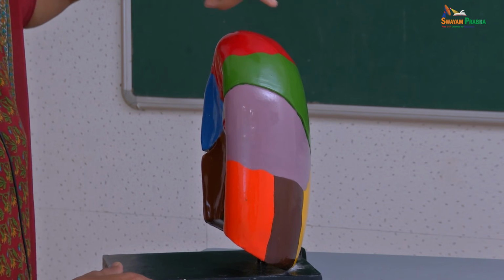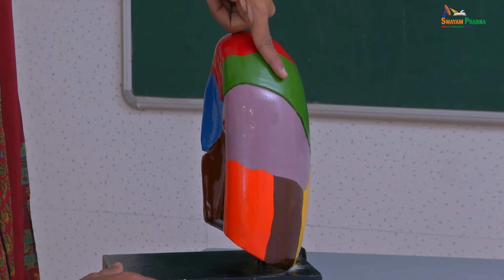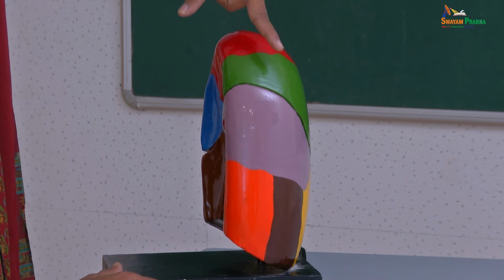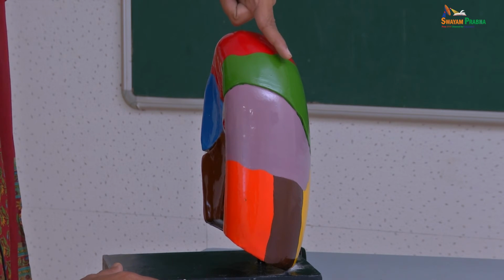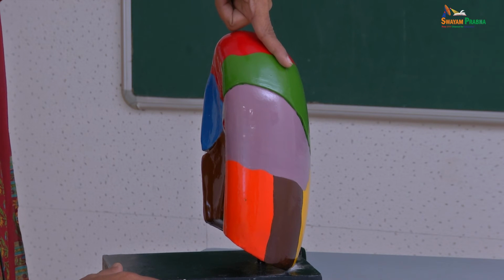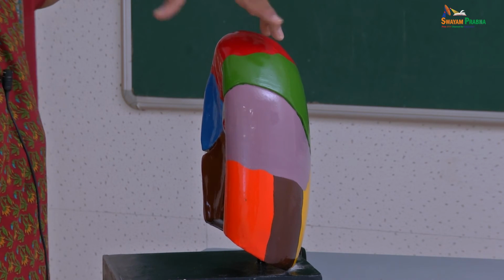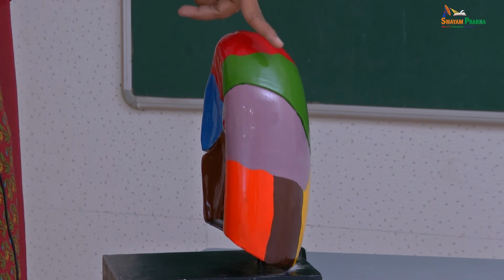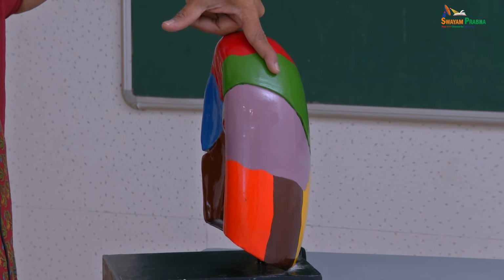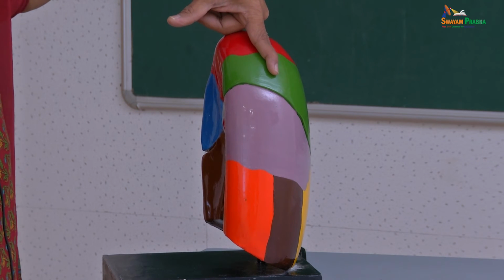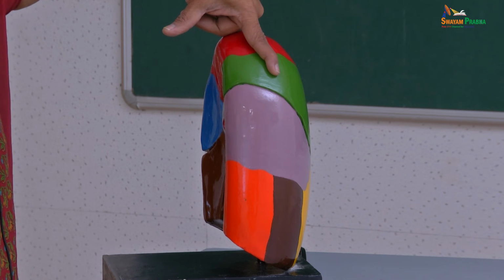Coming to talk of the posterior relations, we have the sympathetic trunk with the stellate ganglion most posteriorly. Adjacent to that, first posterior cervical artery, and then the first anterior division of the 11th. On the posterior side, we see the sympathetic trunk with the stellate ganglion as the posterior most relation on the medial aspect.